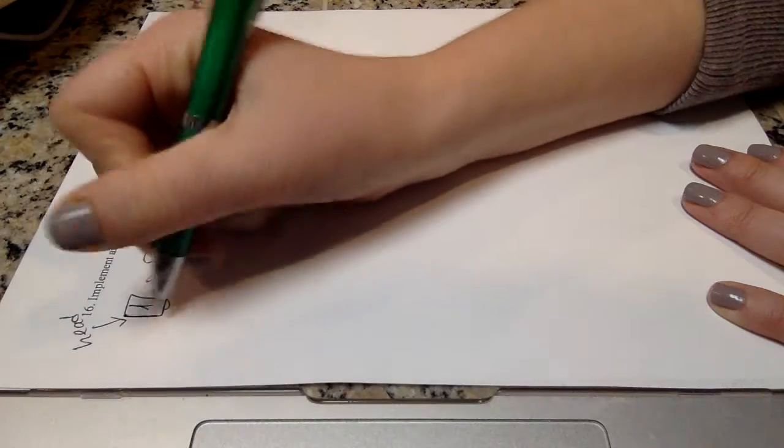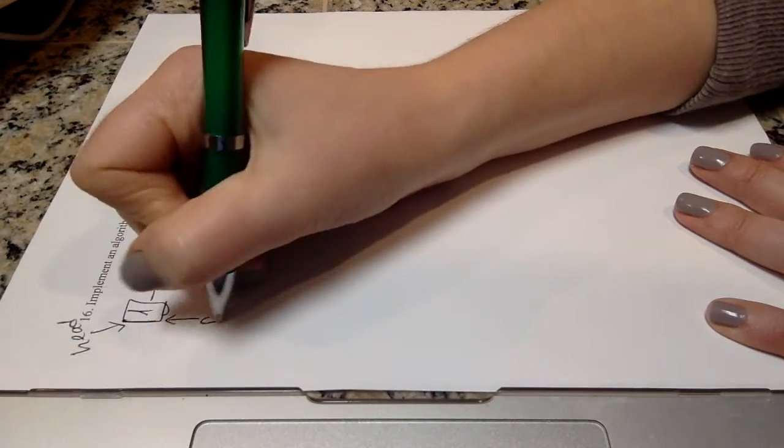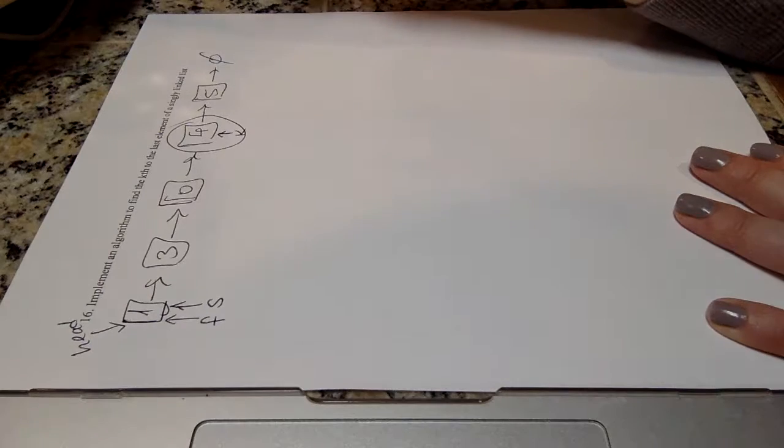So first of all, for this question, we need 2 pointers. We need a first pointer and a second pointer.